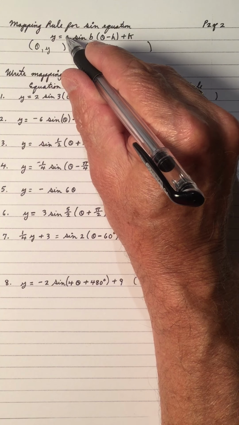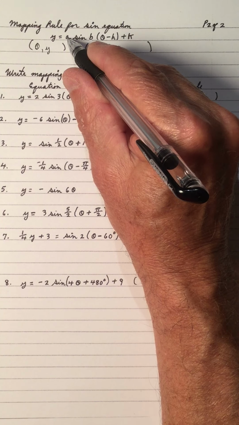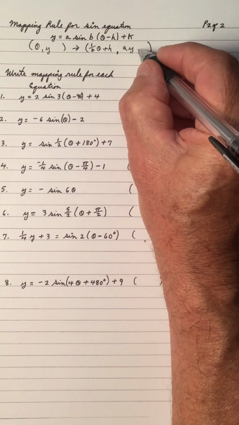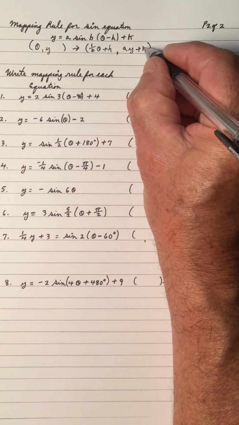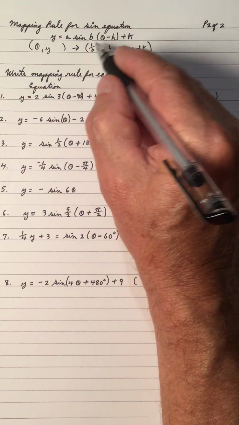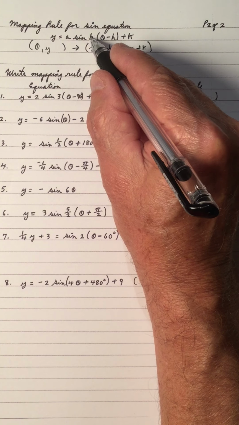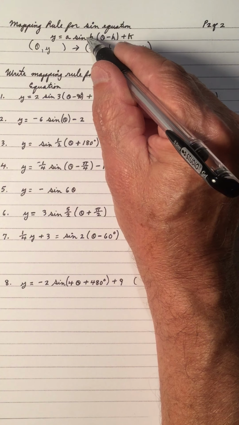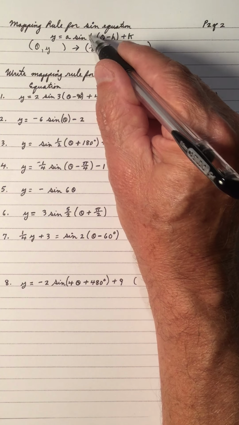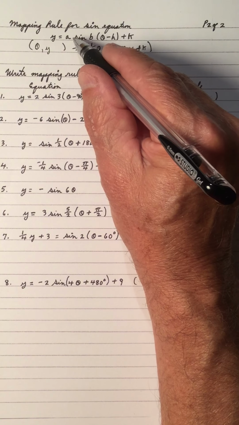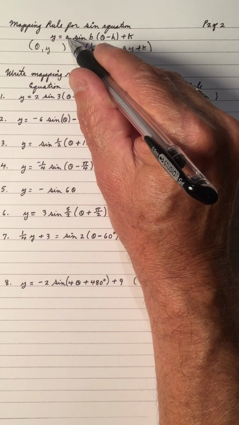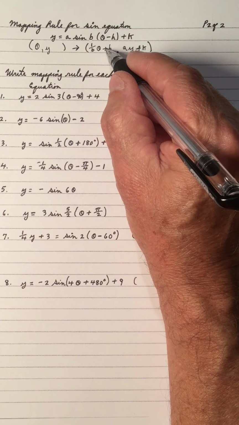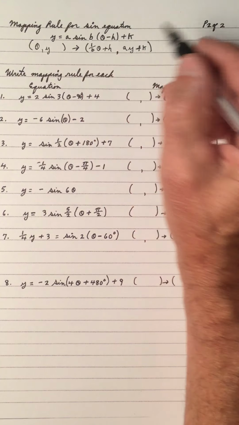And the y values, this is the vertical stretch. It's just a times y, and the vertical translation is plus k. So notice the x is the opposite, reciprocal of whatever number is in front of theta. So we have reciprocal and opposite, and with the y we just have a times y plus k. So reciprocal, opposite. These two won't change.